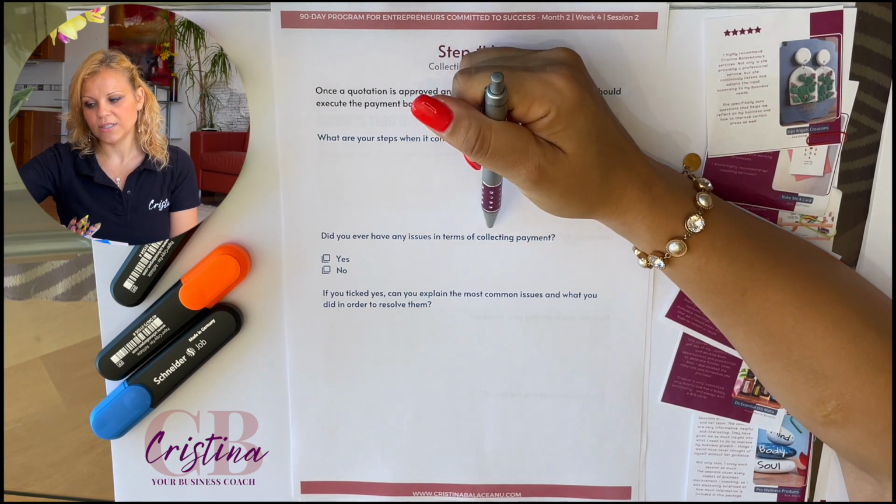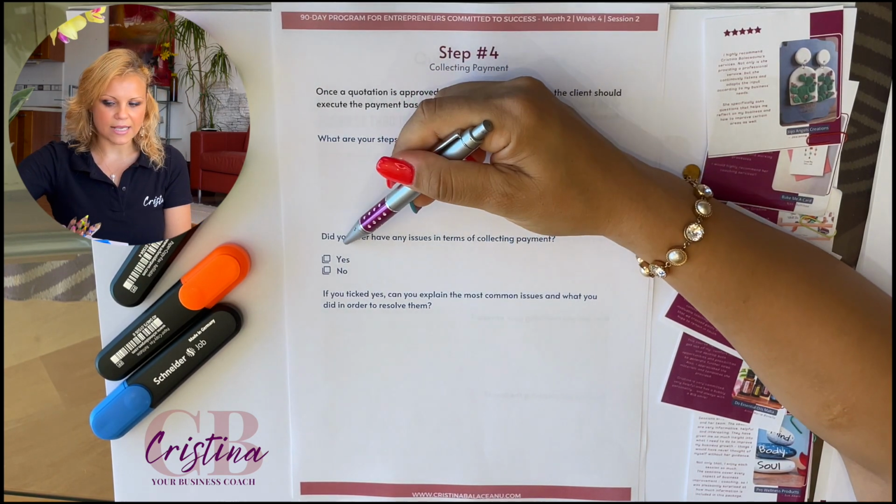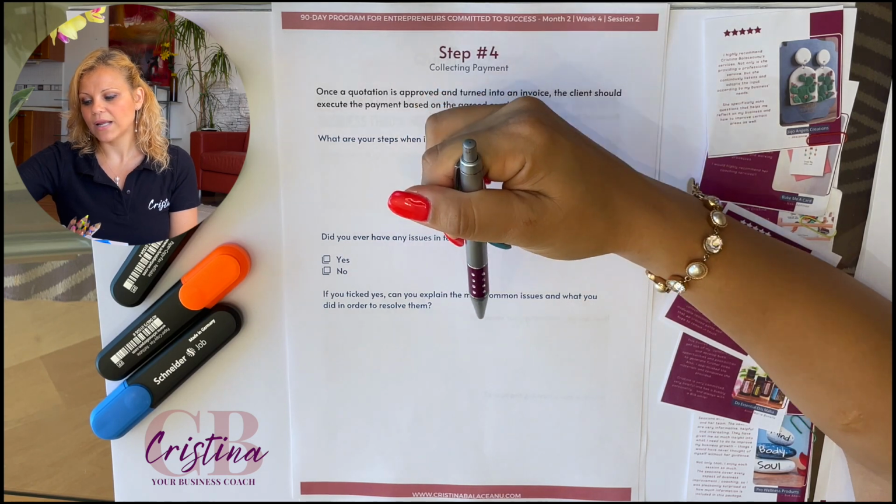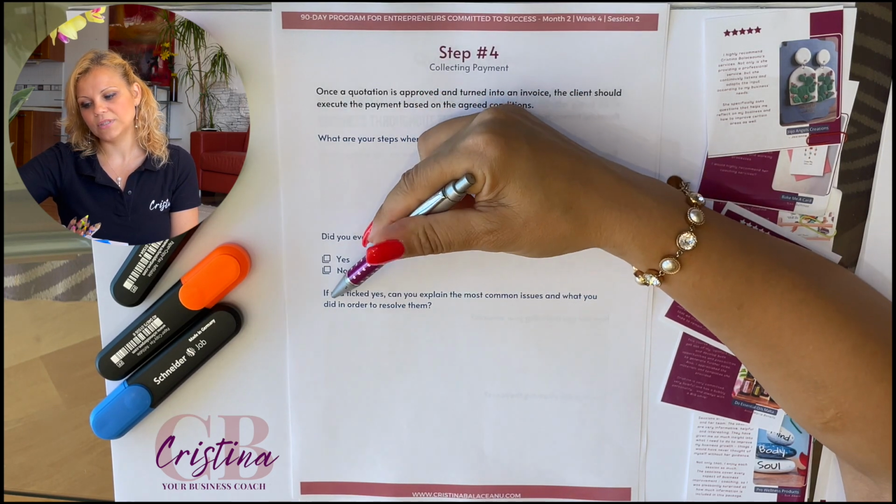Now, in case you give any credit note, for example, you give them a week after they collect or after you deliver your product or service for the payment, did you ever have any issue in terms of collecting that payment? If yes, if you tick yes, can you explain the most common issue and what you did in order to resolve it? So if, for example, you gave a credit note of 7 days or 30 days to your client, and once we reached the deadline, the client did not pay you, how did you proceed to collect the payment?